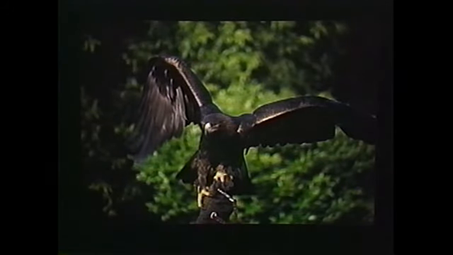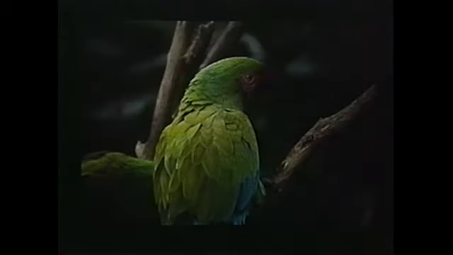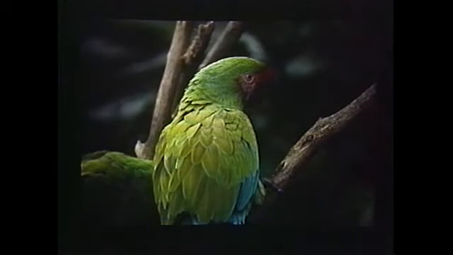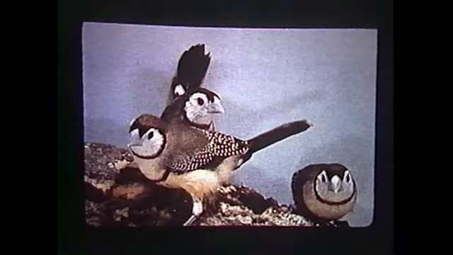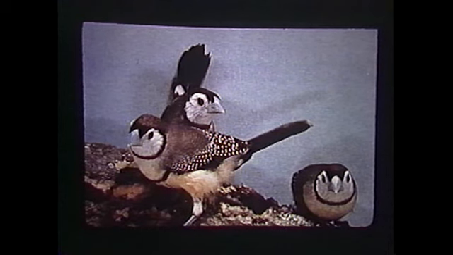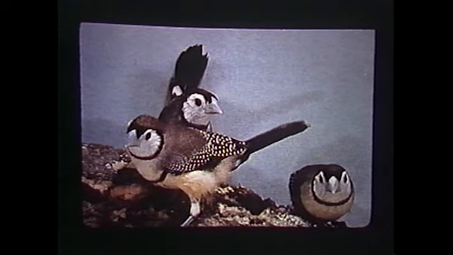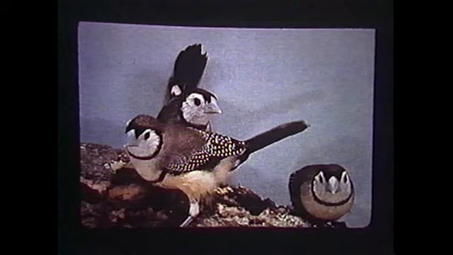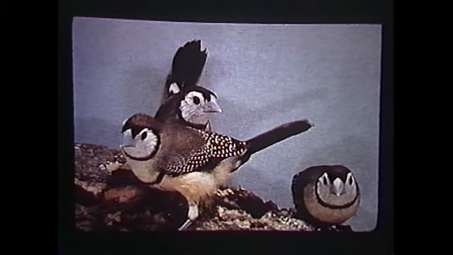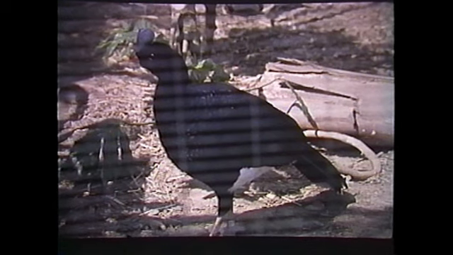And fortunately, there's also an expanding literature on birds of prey, such as this Harris hawk, and on pet birds, particularly the psittacines and the small passerines, like these owl finches. So the zoo pathologist has many resources that have increased over the last few years to help with diseases of zoo and aviary birds. But there are always some surprises.